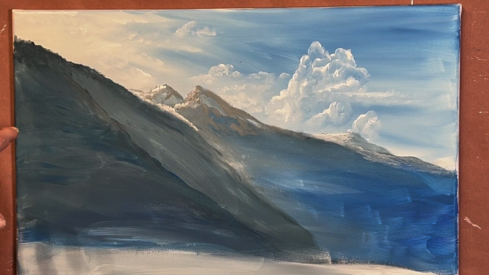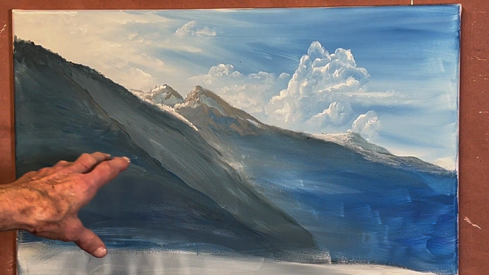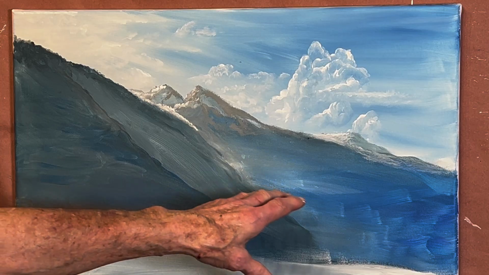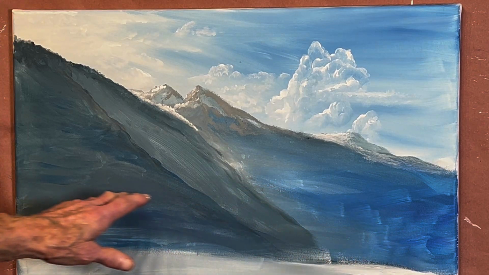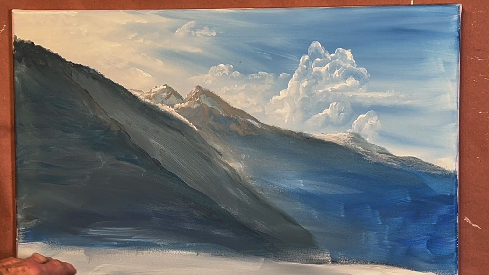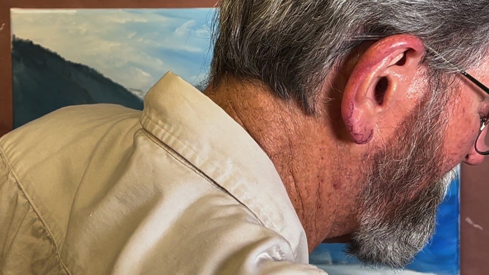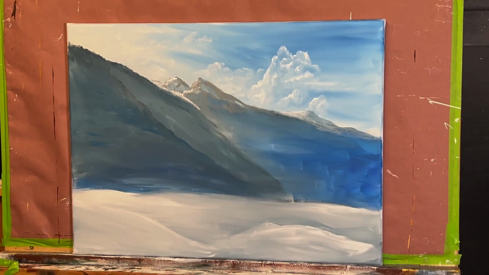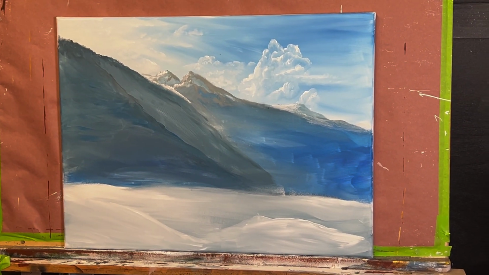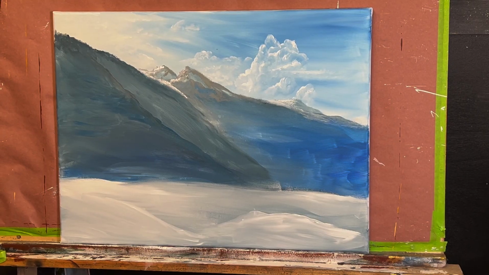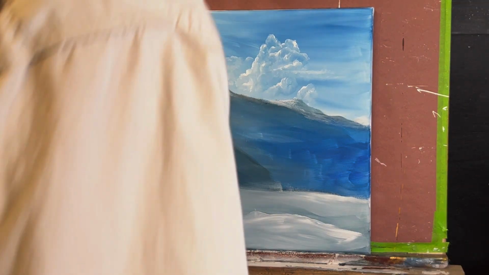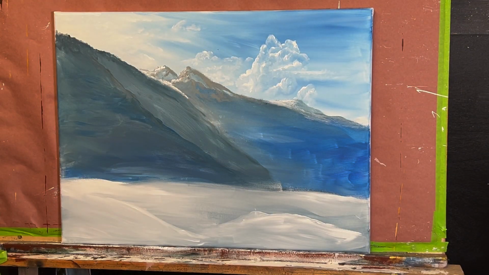What's going to happen is we're going to start putting the trees in, and we're going to put some snow in. In fact, let's get this snow in. Well, I just have a terrible time with the camera, don't I? Trying to get it right.